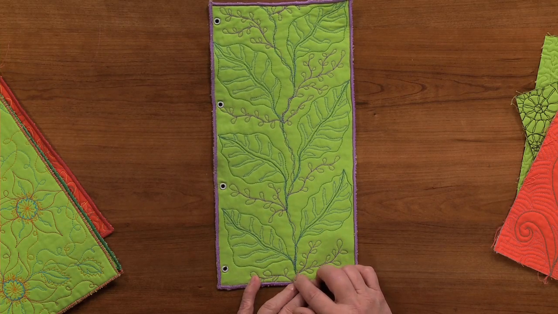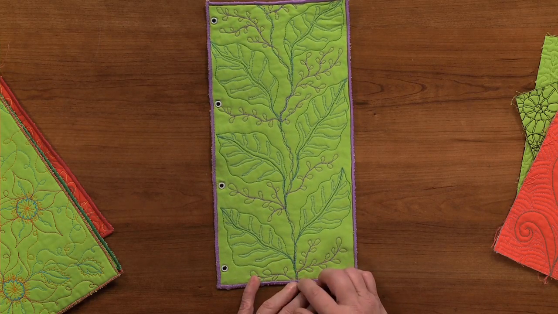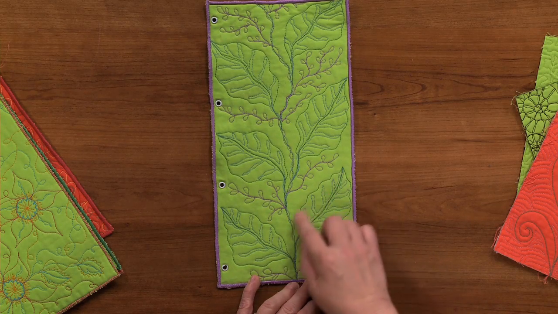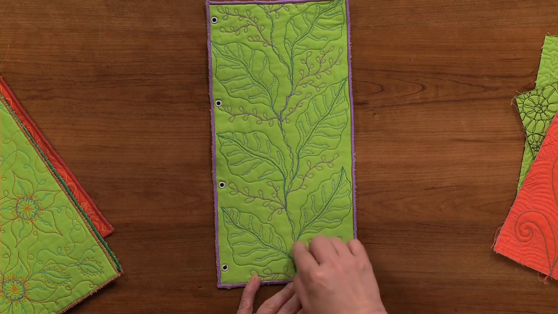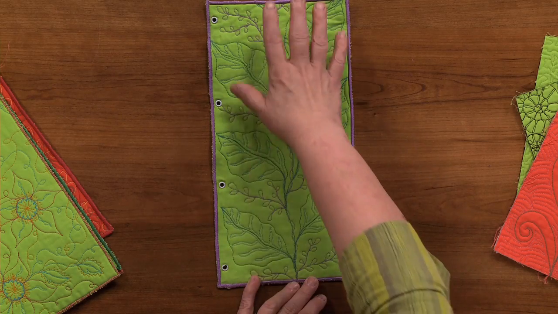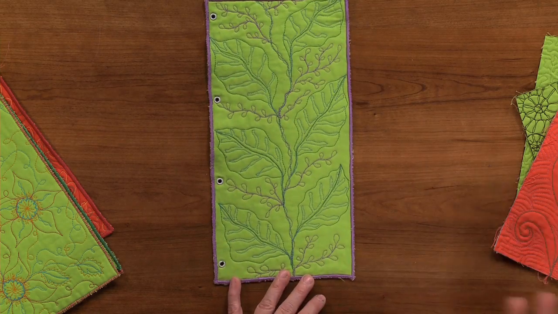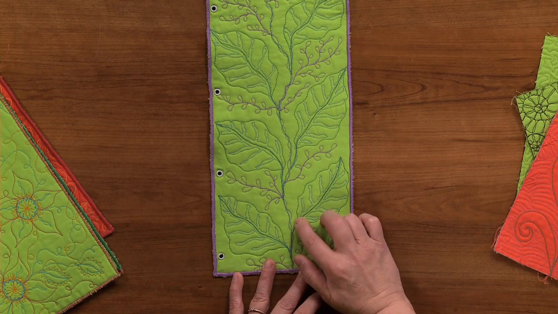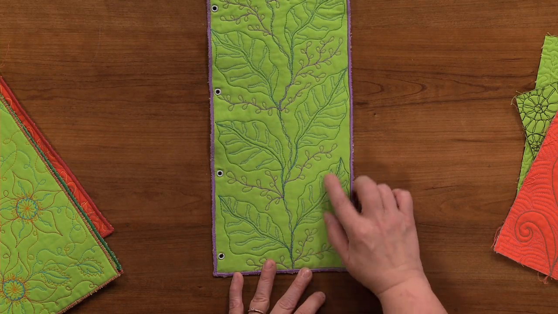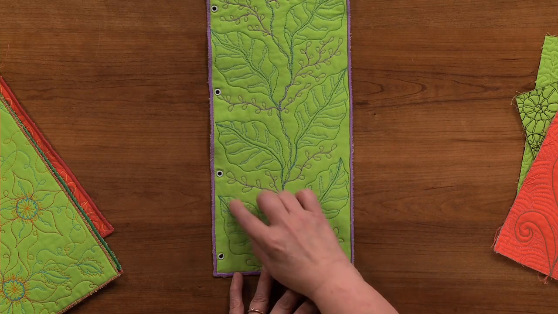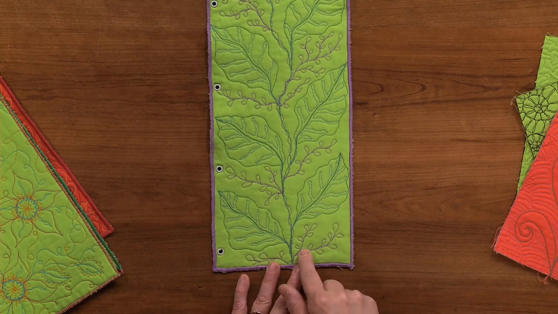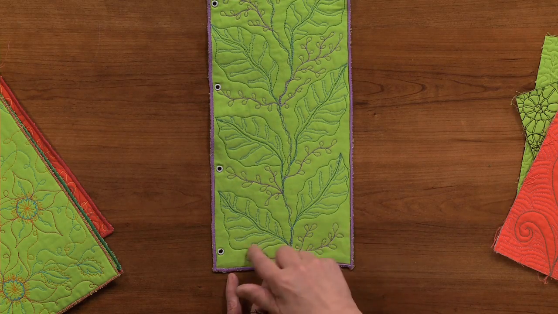The first color that I laid down was the actual green of the leaves. So I simply came in and did the leaf and kept going and did all of the leaves in green. Then I changed my thread color to turquoise. And I doubled over the vine and added the veins to each of the leaves. And when I was done, I changed my thread color to this violet and added the little berries to the vine.